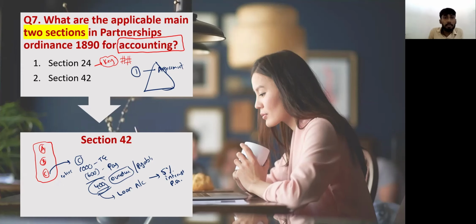Then if the partnership agreement is silent, or if the partnership agreement does not have any provision relating to this, then we need to go ahead with the sections of the partnership ordinance. So I guess you are very clear now. First priority we give to the agreement, then we move to the sections if the agreement does not contain provisions for that. Therefore, let me erase this.